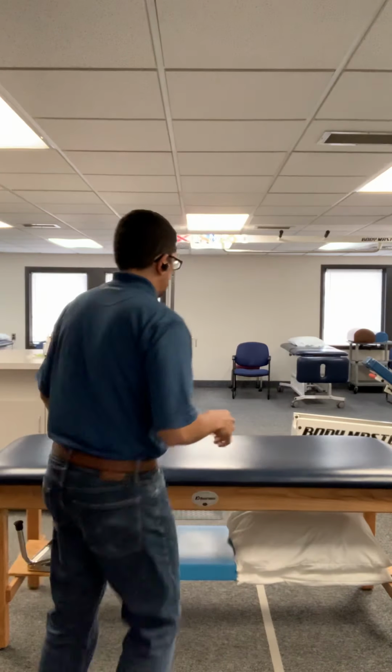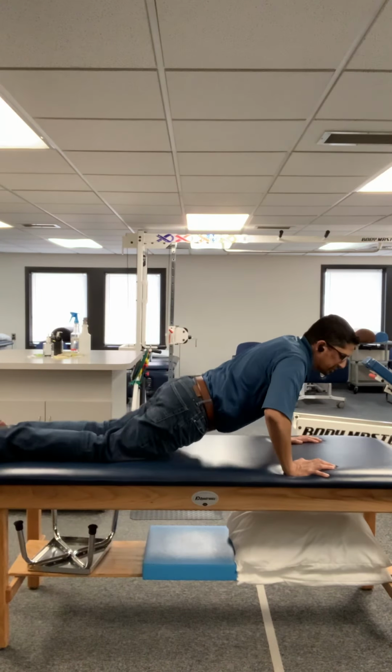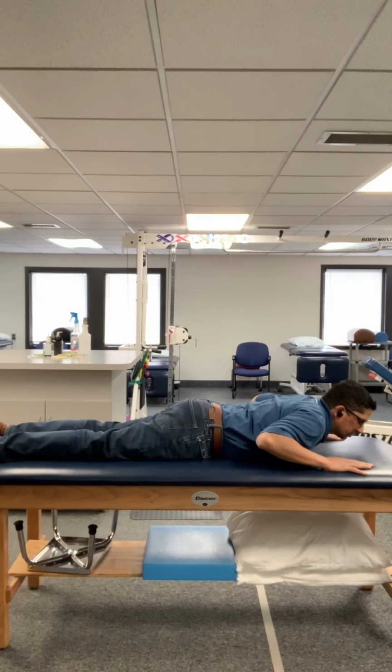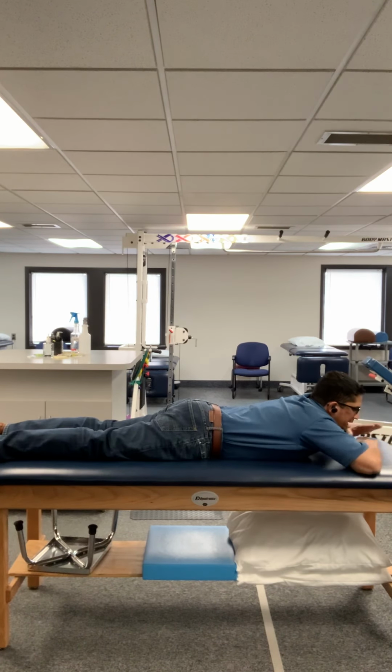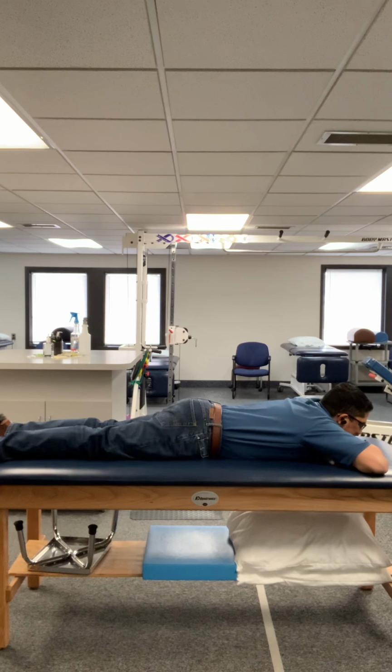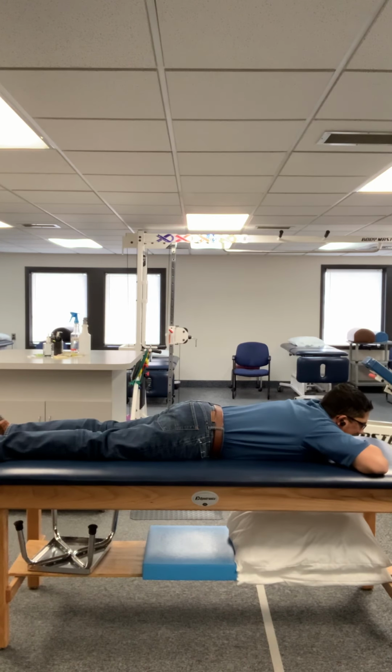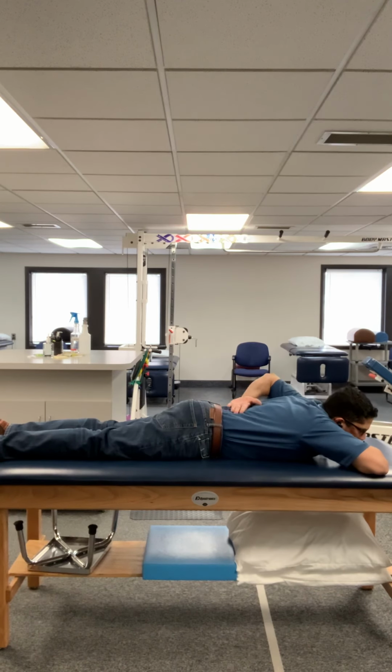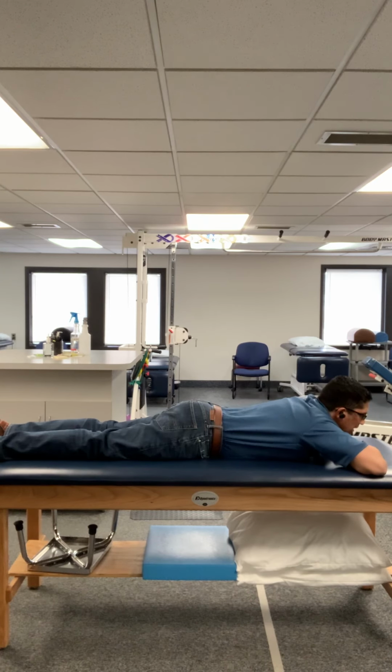All right, the first exercise is going to be very simple. You're going to find a nice firm surface to lie on, put your hands one on top of the other, rest your chin on your hands, and lay flat like this. I want you to lay here for 2 minutes. During that time, you might feel a little bit of pressure right in the center of your back. You might feel some changes going on in the pain. Those changes can either be worsening or, of course, getting better.